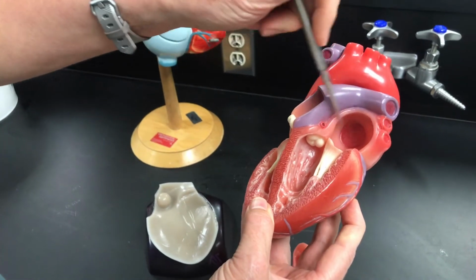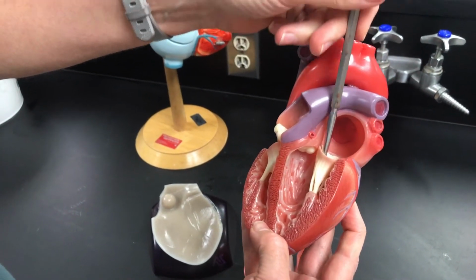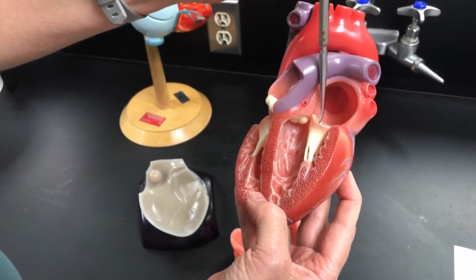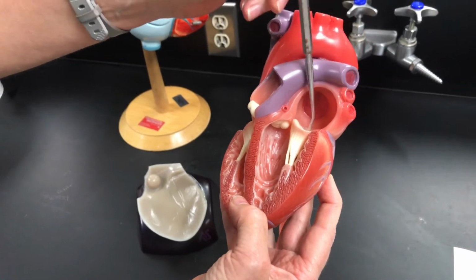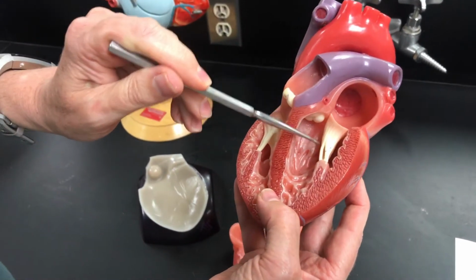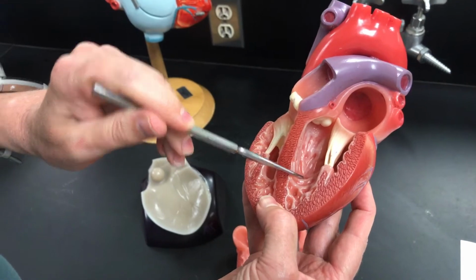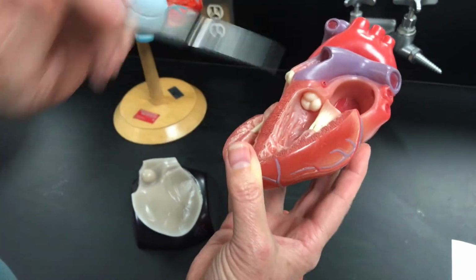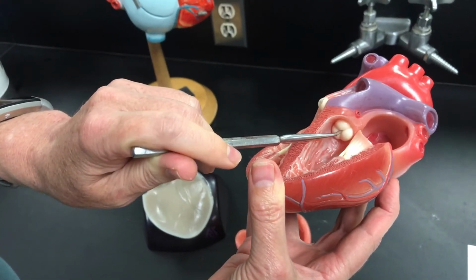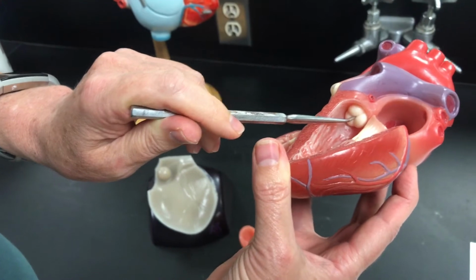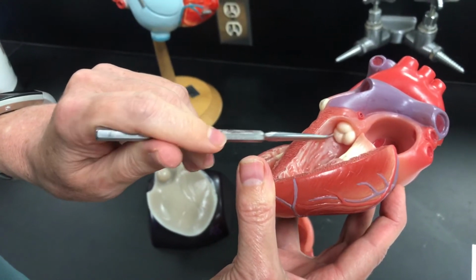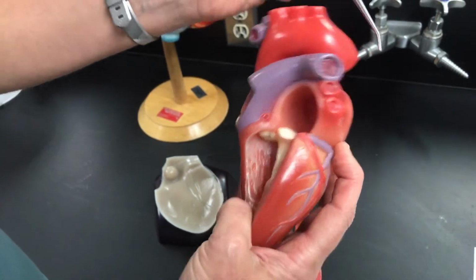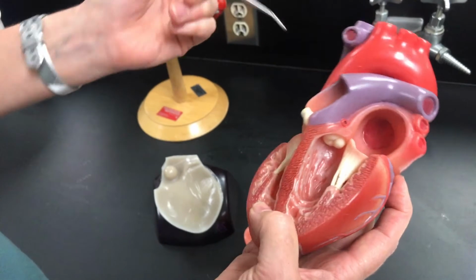That blood is going to come into the left atria, pass through the bicuspid valve, the left AV valve, or the mitral valve. They're all the same. Use whatever term you prefer. Into the left ventricle. Again, you've got chordae tendineae and the papillary muscles. And then from there, when this ventricle contracts, it's going to open this valve, which is the semilunar valve of the aorta, or the aortic valve. That's going to push blood out into the aorta, which will then transport it through the rest of the body.